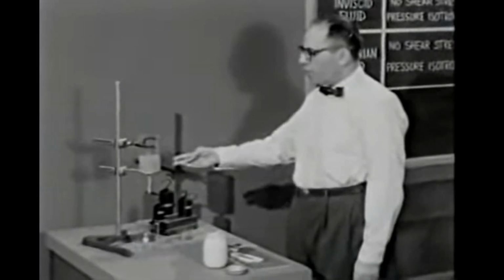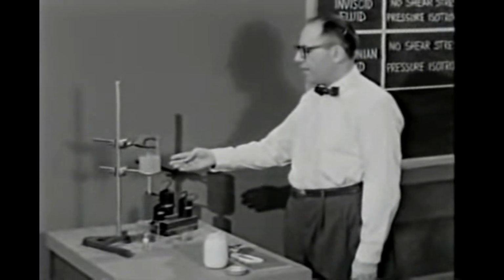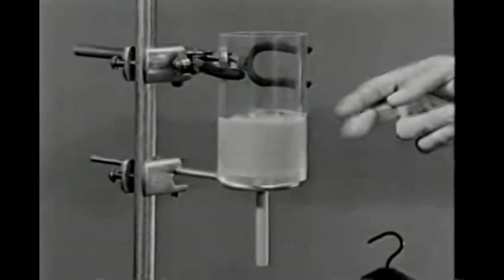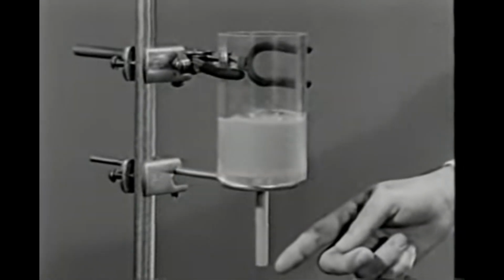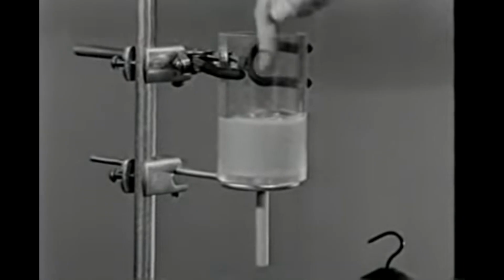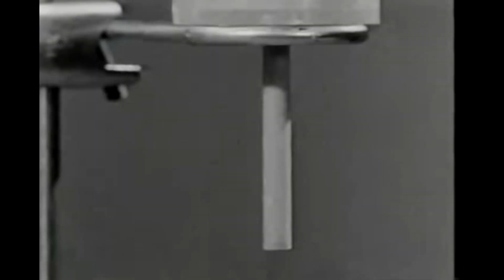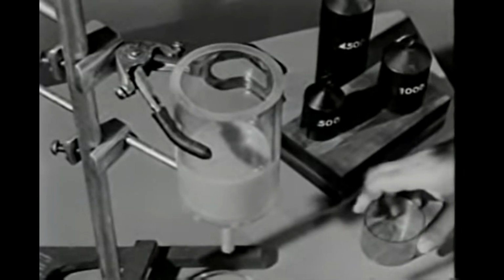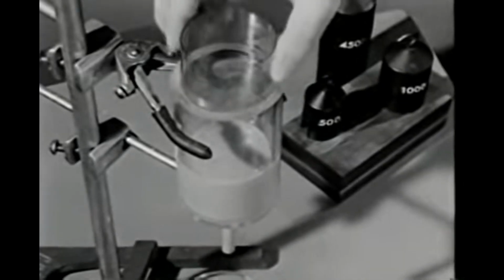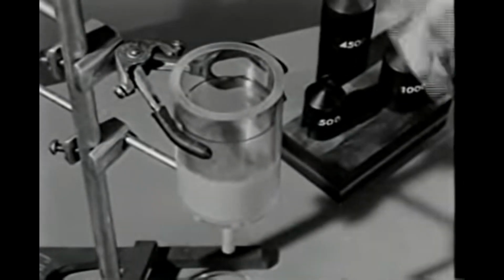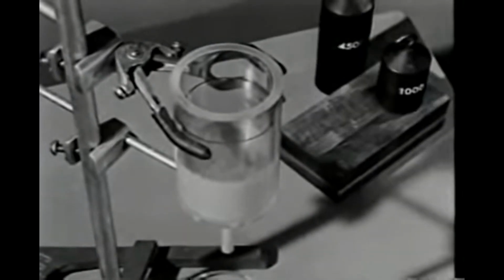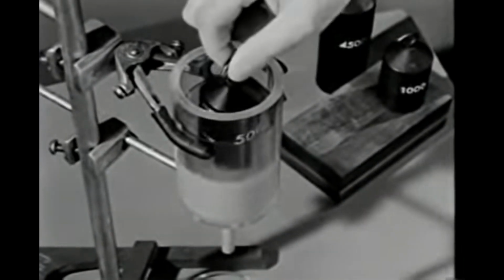Here is a more controllable experiment illustrating the same phenomenon. There is no stopcock at the bottom, and this vessel is open to the atmosphere on top, and yet this clay suspension does not flow. I can put this simple piston here, place this small weight on it, still no flow.